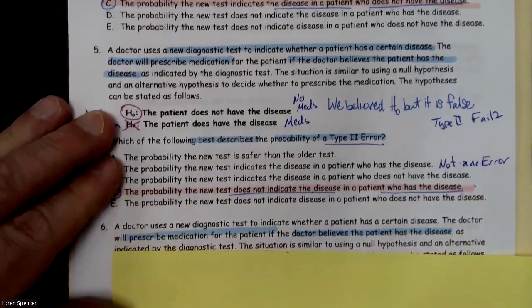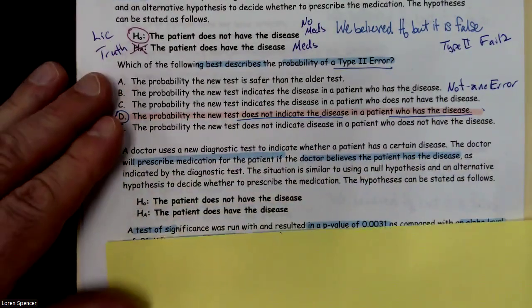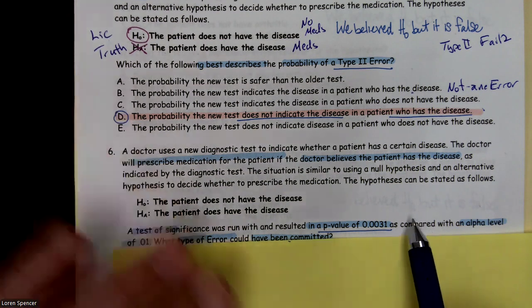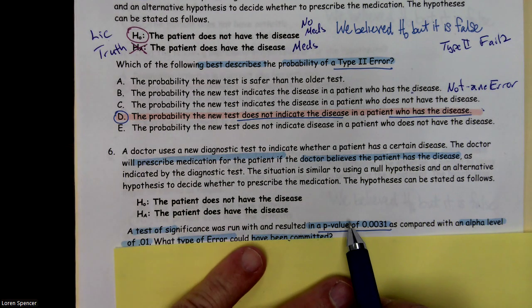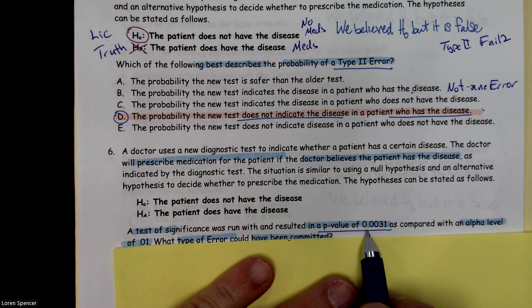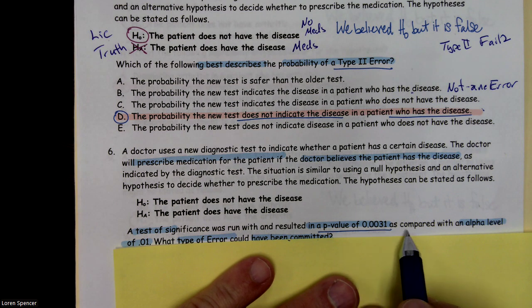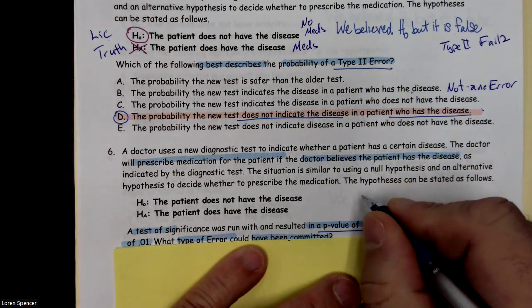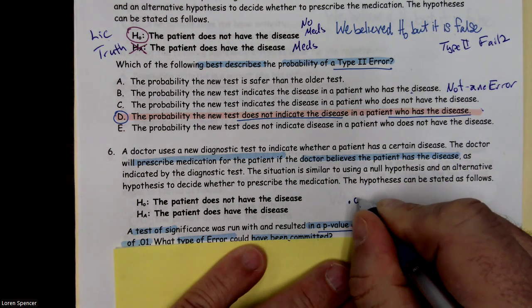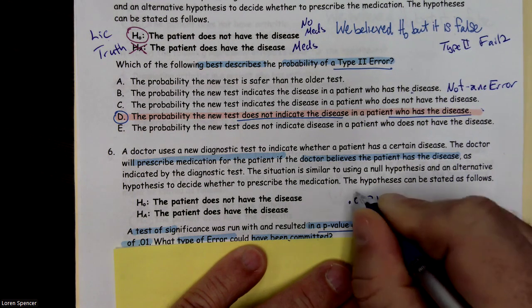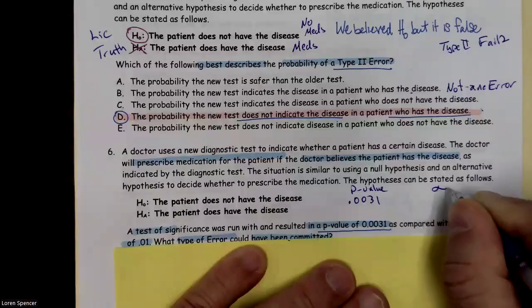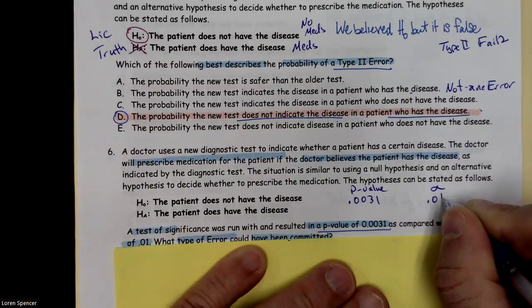All right. Number 6, that's the same scenario. So a test of significance was run and resulted in a p-value of 0.0031 as compared with an alpha level of 0.01. Which type of error could have been committed? So we have 0.0031, that's our p-value, and we have an alpha of 0.01.